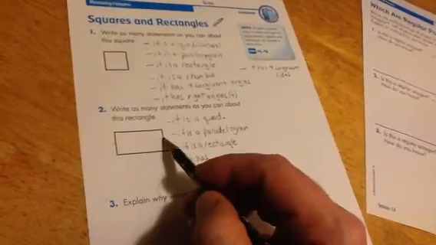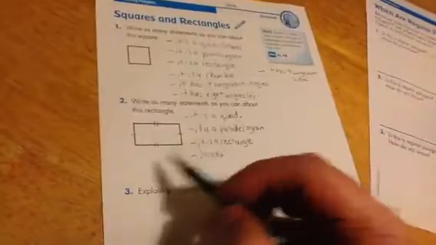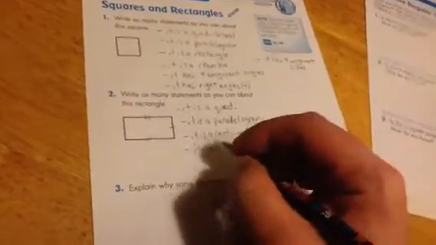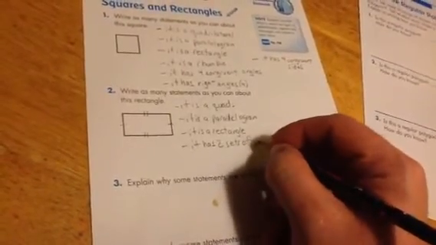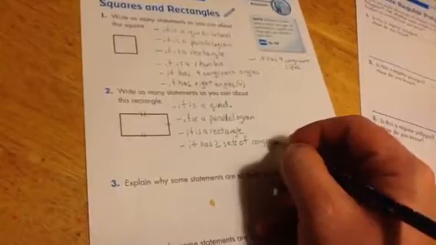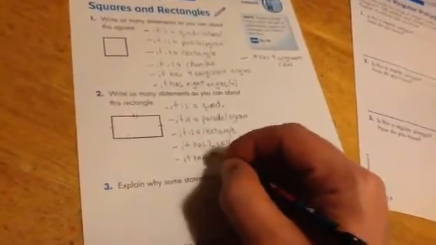It has, see, these sides are congruent, and then these sides are congruent with each other as well, but they are not congruent to all 4 to each other. So it has 2 sets of congruent sides. It also has 4 right angles, or 4 congruent angles, for that matter. I think that's about it.